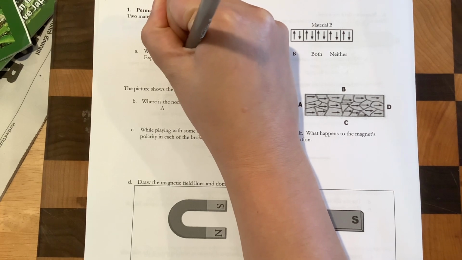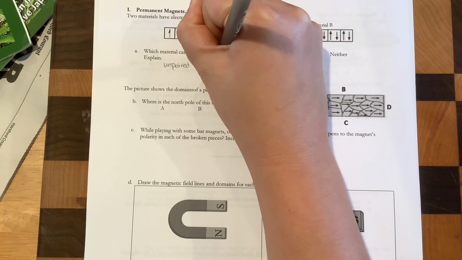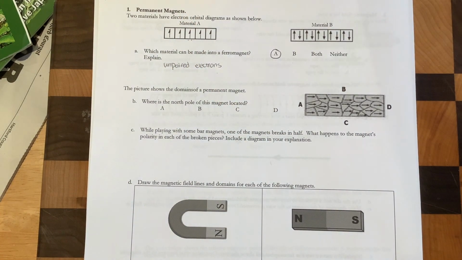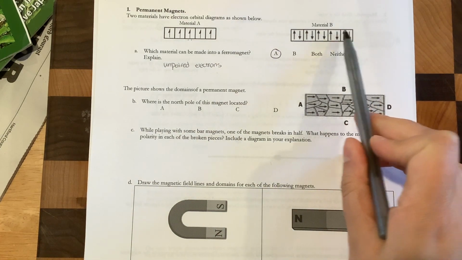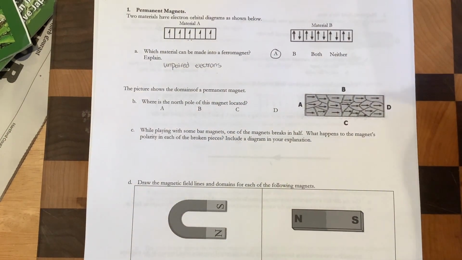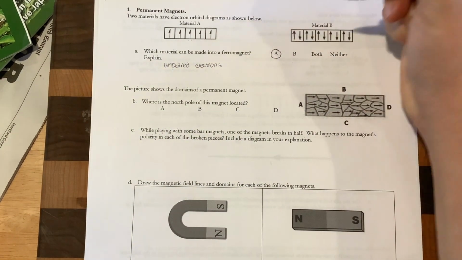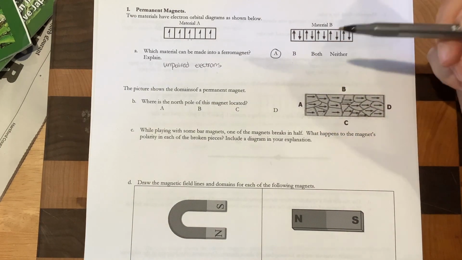Unpaired electrons have spins, and those spins don't cancel each other out for things like iron, nickel, and cobalt because of where they are in the periodic table. Something like material B, however, has all paired electrons. So if this one is spin up and this one is spin down, they cancel each other out. So B has no net magnetic field. B cannot be a ferromagnet. Only things with unpaired electrons can be made into a ferromagnet.